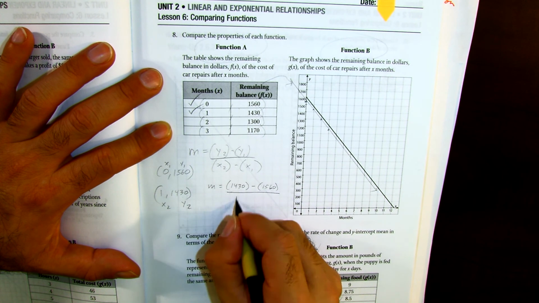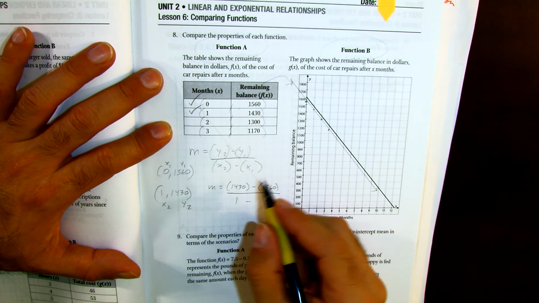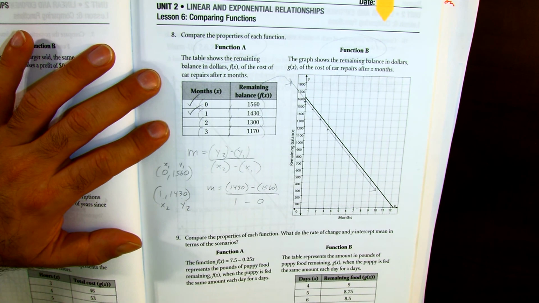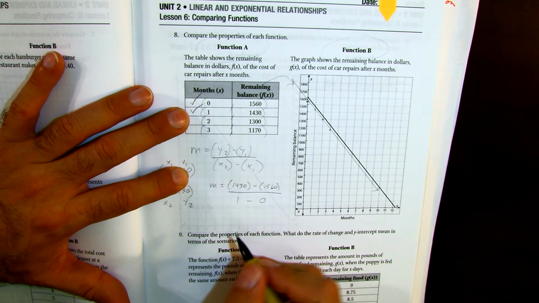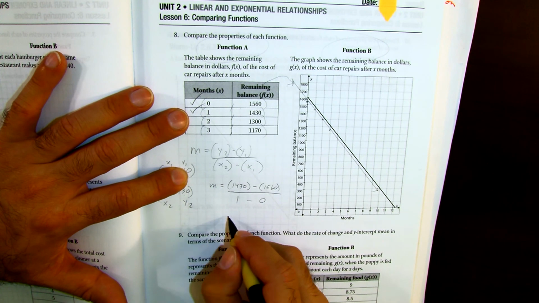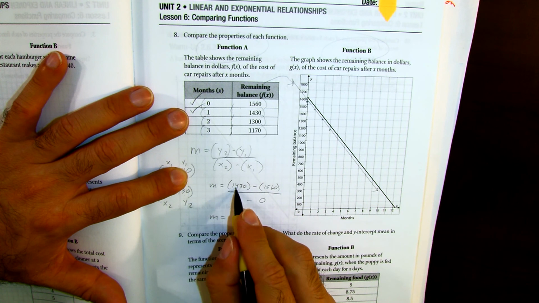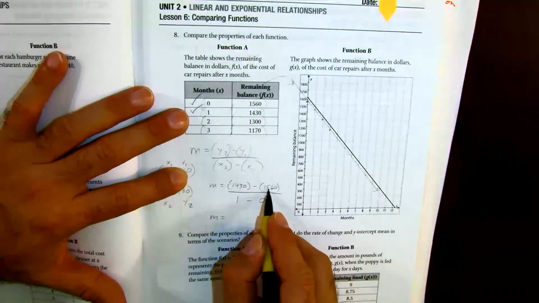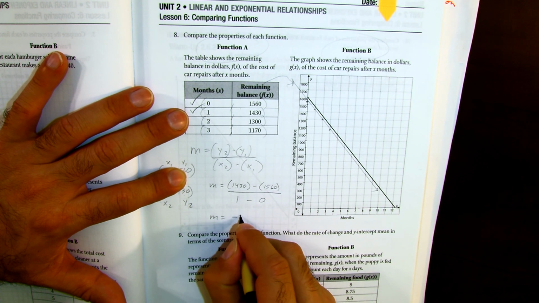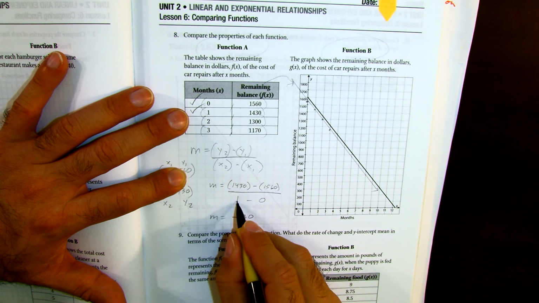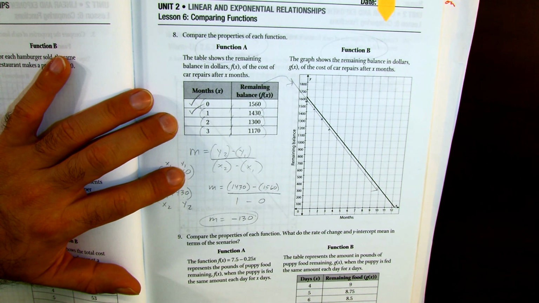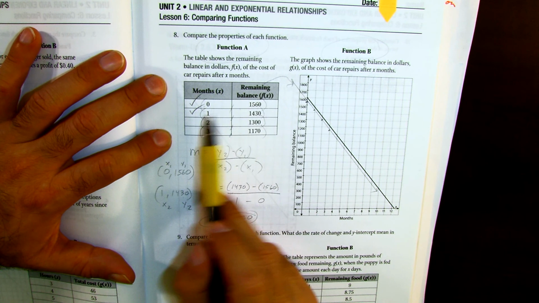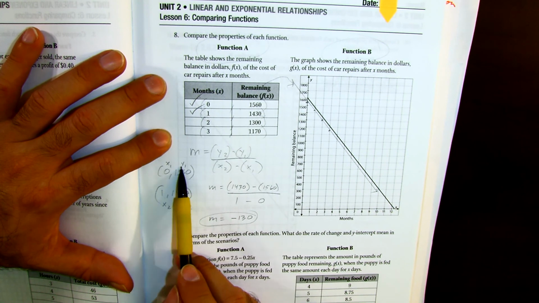Man, that works out. When you use 0 and 1, look how quick it's going to work out. So it looks like this is negative on the top, 1430 minus 1560. You can do that on the calculator. You get negative 130. It's going to be over 1. 1 minus 0 is 1, so we got the slope for the first one. All I did, these are points, so I took 2 points and I labeled them x1, y1, x2, y2, put it in my slope formula, worked it out, got the slope.